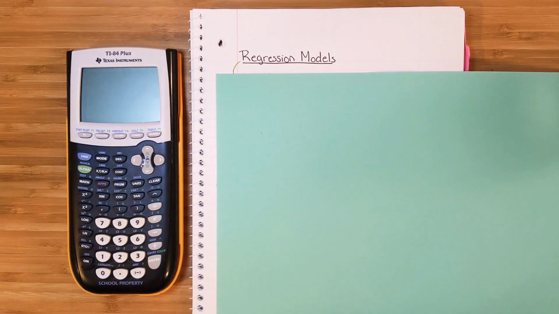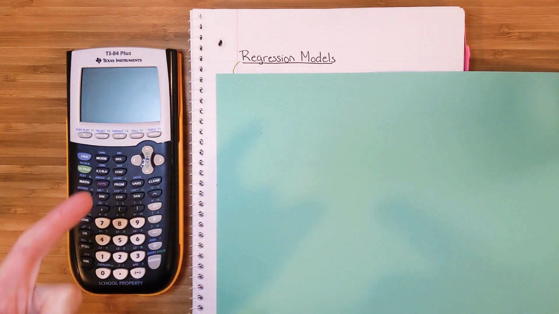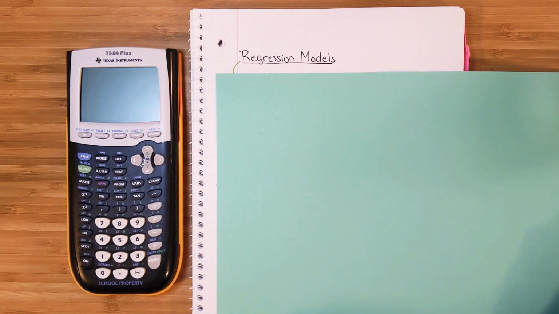You are definitely going to need your calculator today, so make sure you have that handy. Grab your notebook and something to write with, and let's get started.